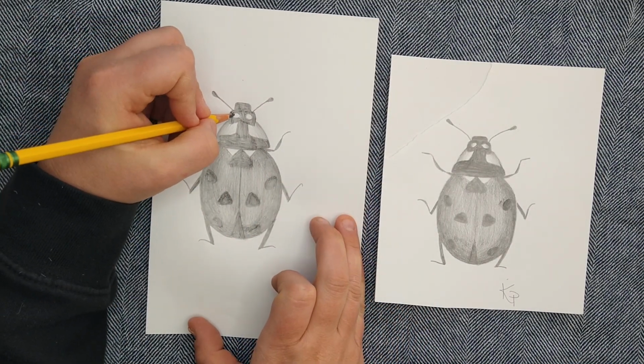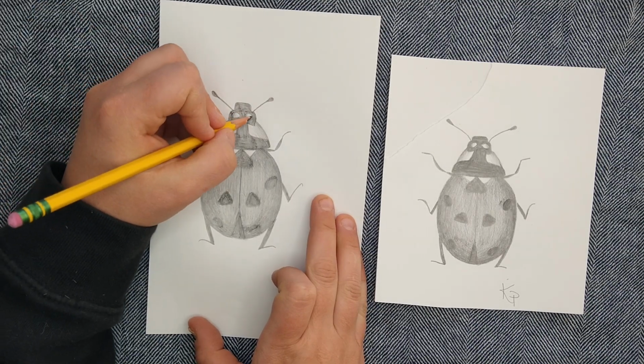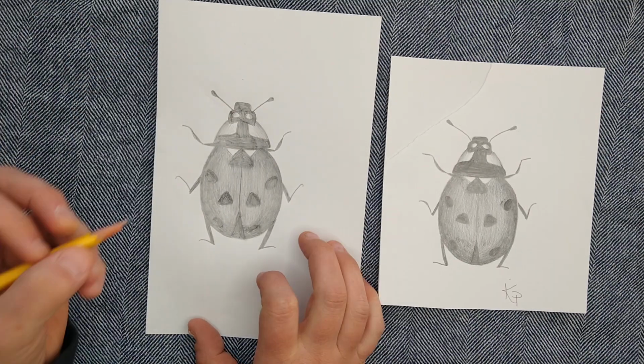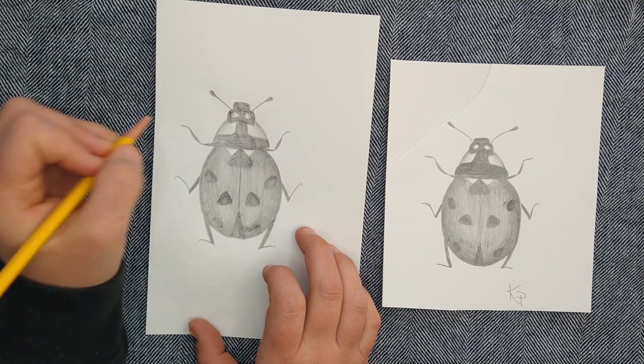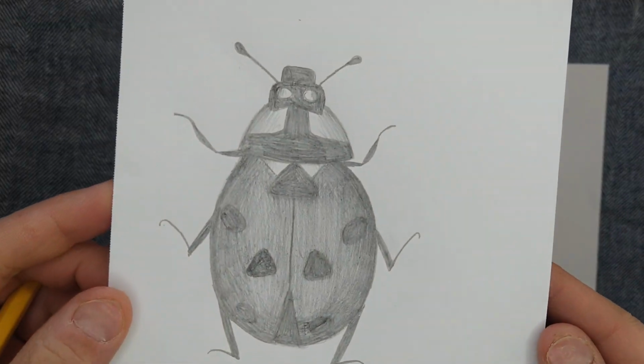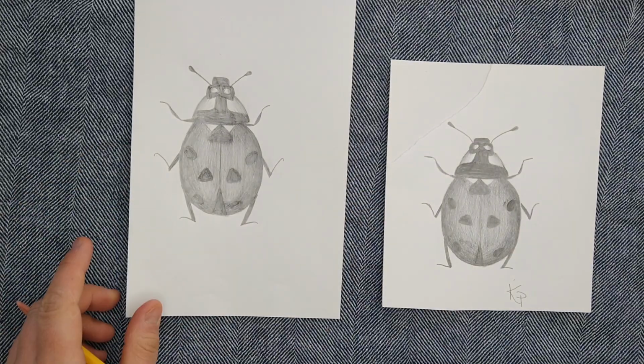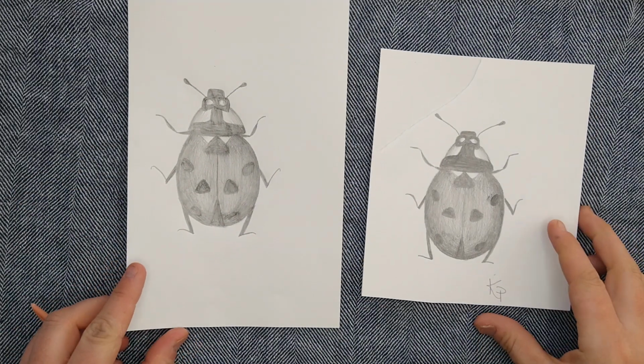Now even in here, I'm gonna shade a little bit on the outside, and a little bit here. And I'll let you look up close. Now, our ladybug is complete.